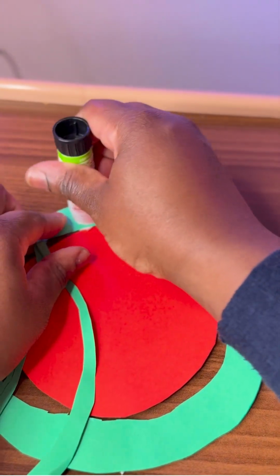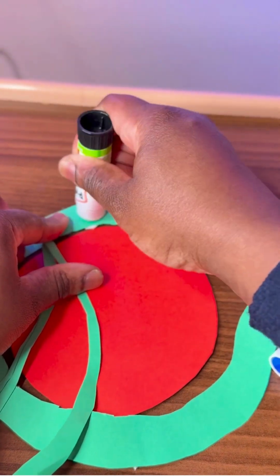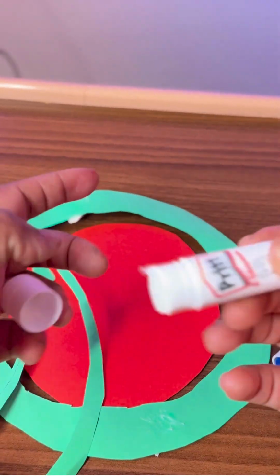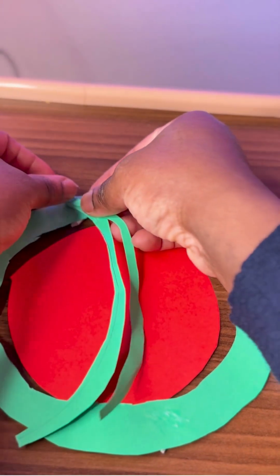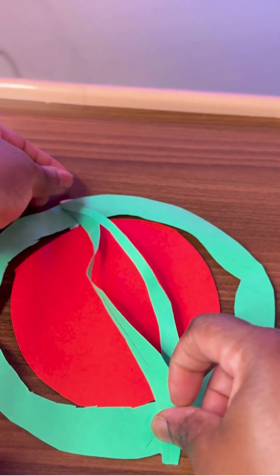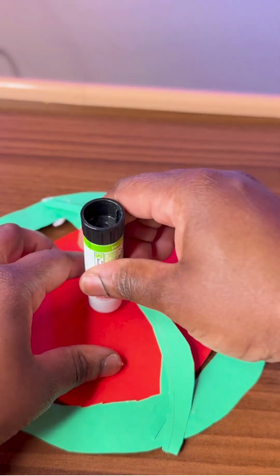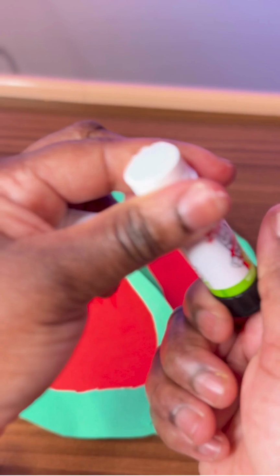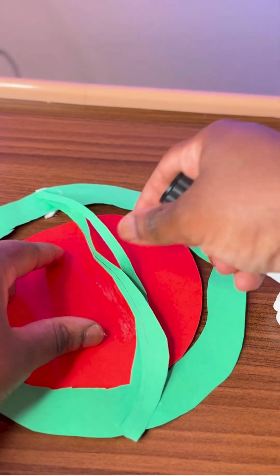So again, I'm using glue at the back now, so I've flipped both to the opposite side, so I can have something to hold both together, and then I can pick it up as a whole. So like that, and here, and then I need to glue the nucleus as well.